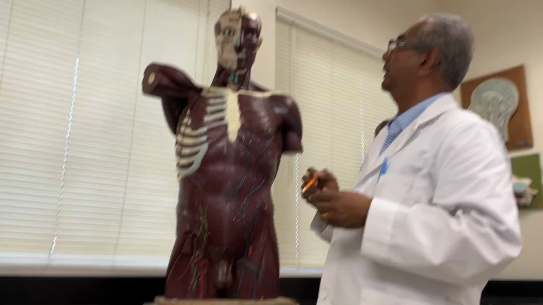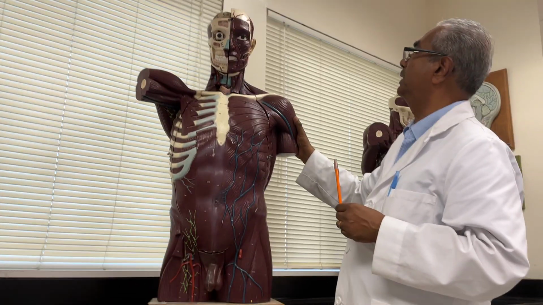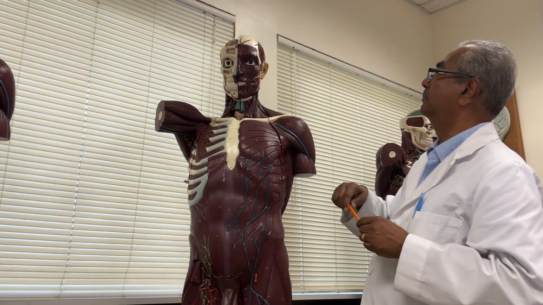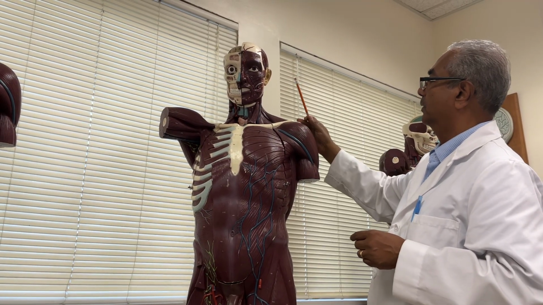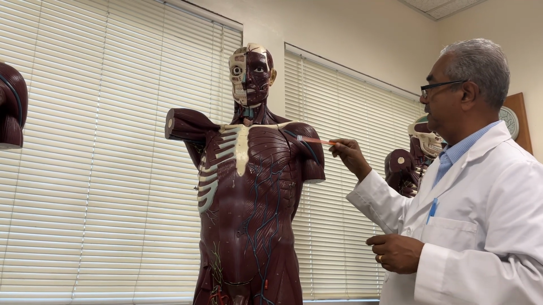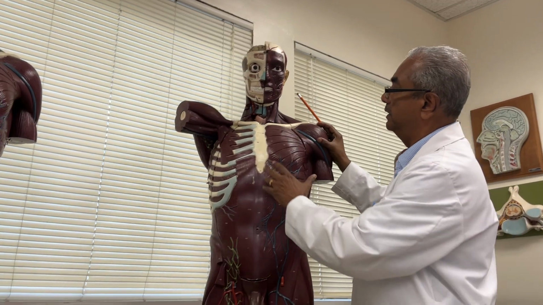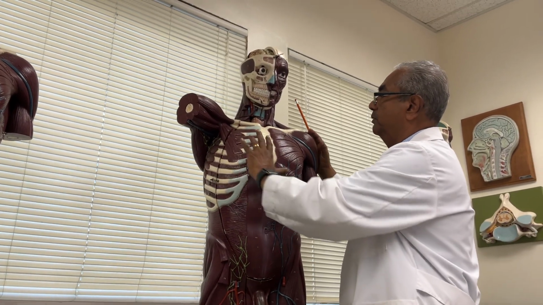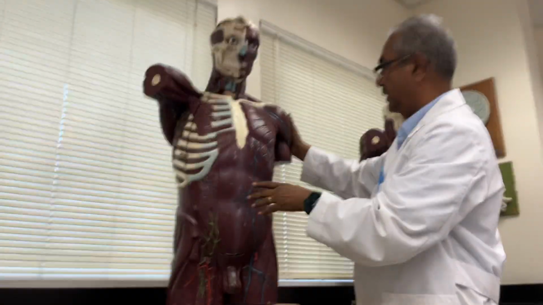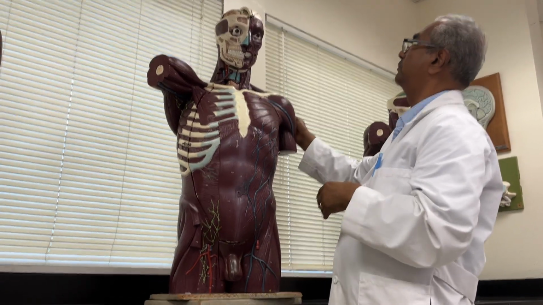Yes. All right. Okay, so this torso here, we can see some facial muscles. We can see a lot of anterior muscles. And on this side, you can see the pectoralis major has been removed, so we can see some of the deep muscles and also the abdominal muscles. Let's start with the face.